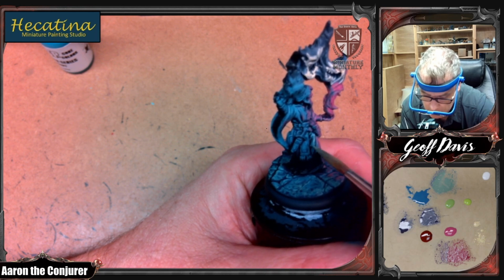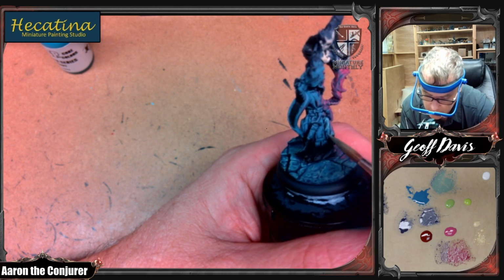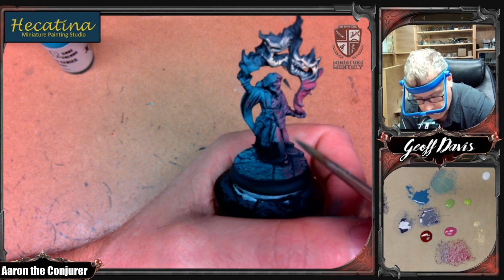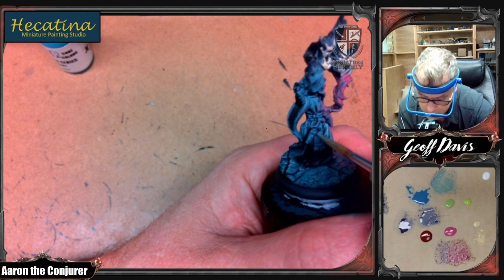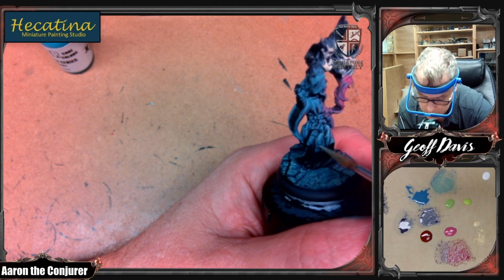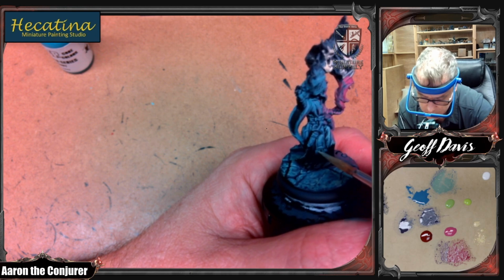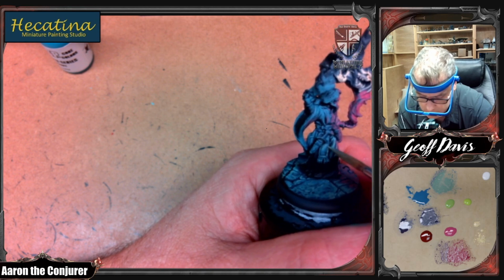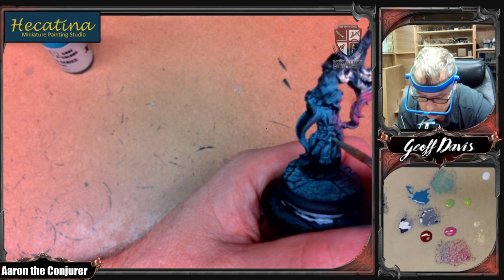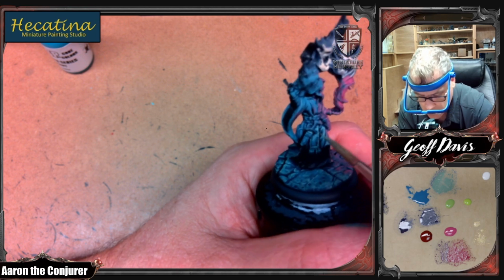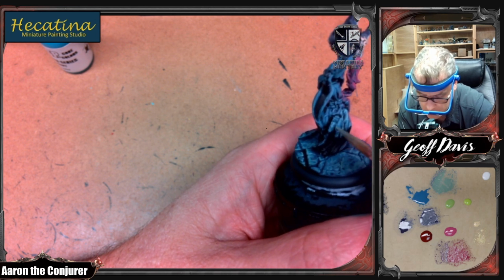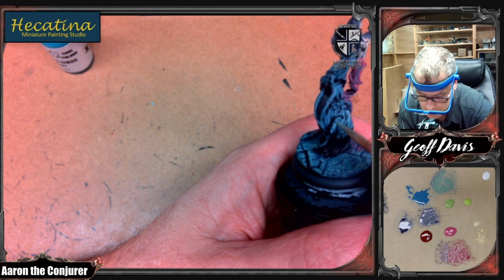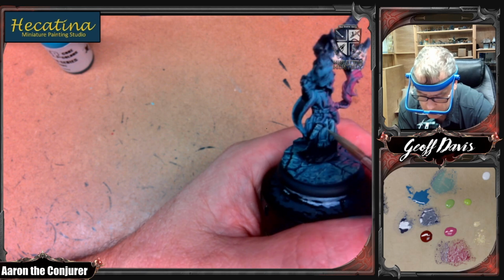I think my mix has ended up being slightly lighter than the pink side, so I'm going to work a little bit further up the model, try to keep things a little bit better in balance. Yeah, about as far as the middle of that dagger scabbard. Just pick out the shapes.